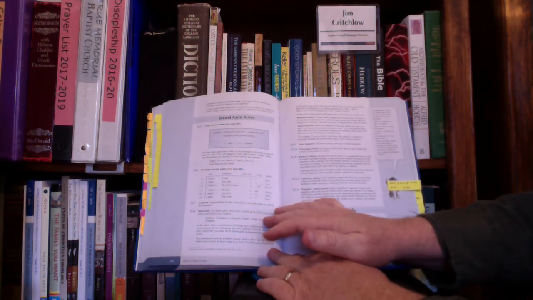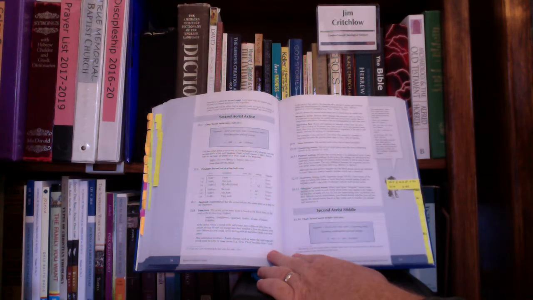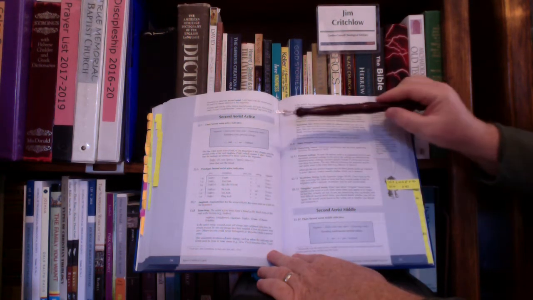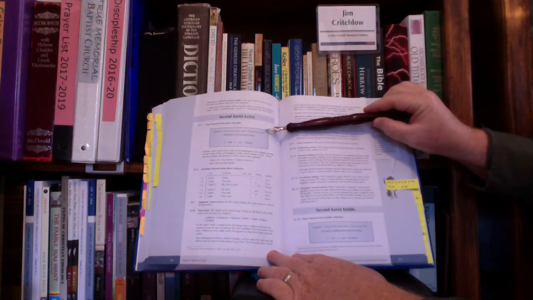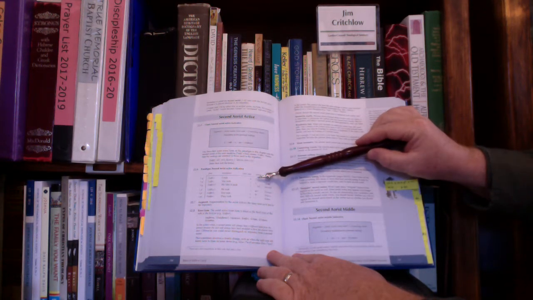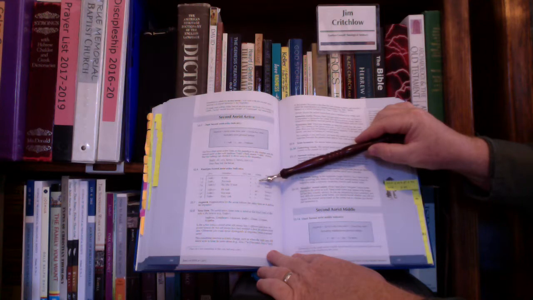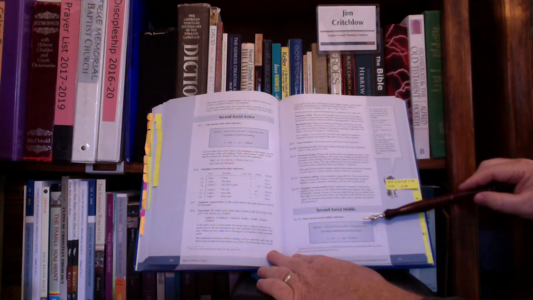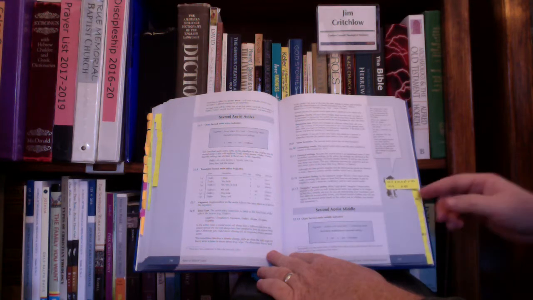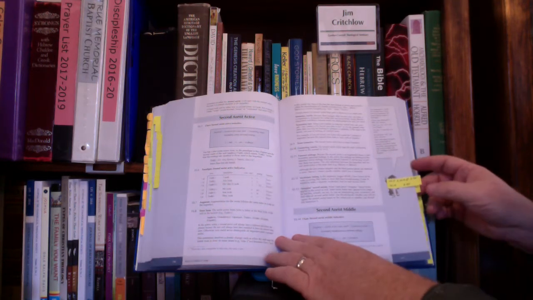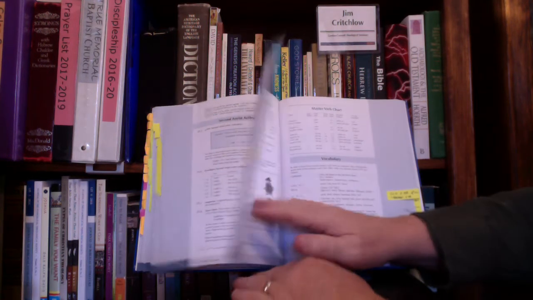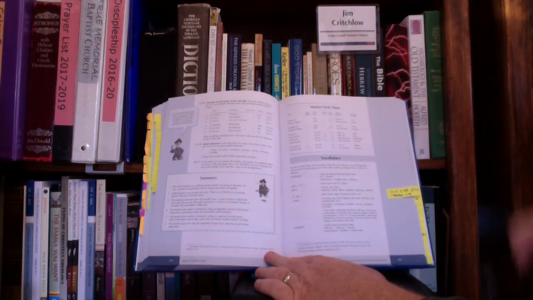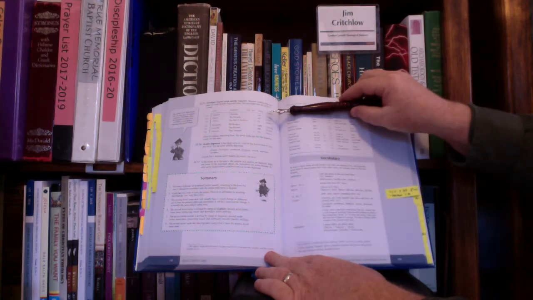Pages 197 and 196, 22.5 talks about the second aorist. Here's the chart, there's the paradigm in 22.6. And then additionally, 22.14 shows the paradigm for the second aorist middle. And on the next tab is on page 199, the paradigm at 22.15 for the second aorist middle indicative.